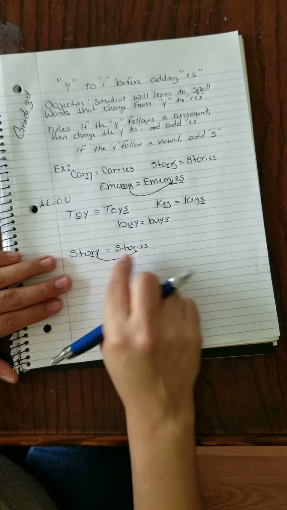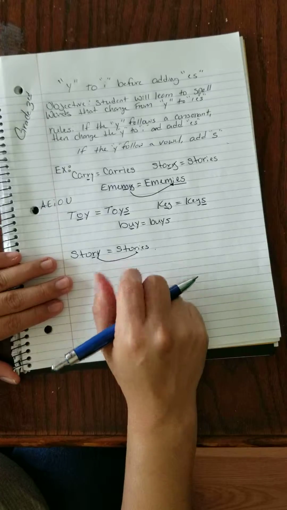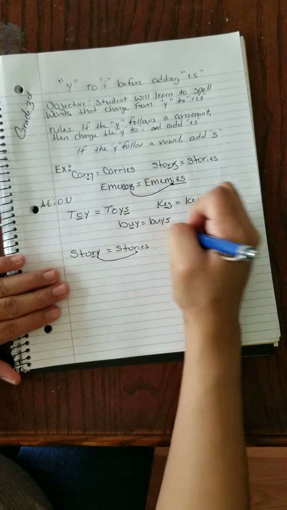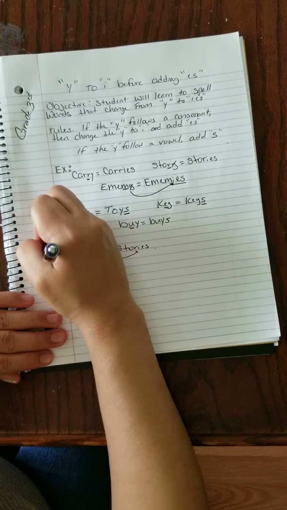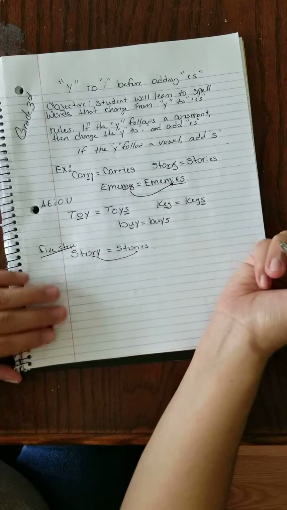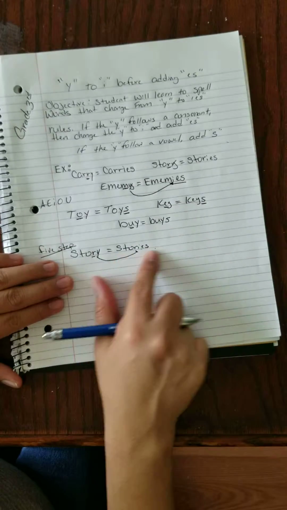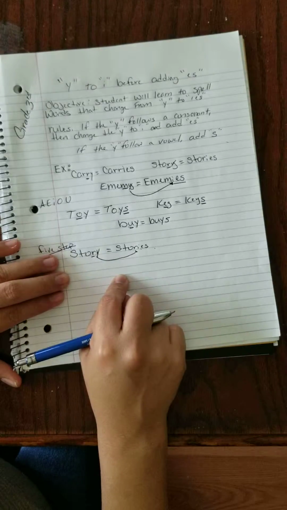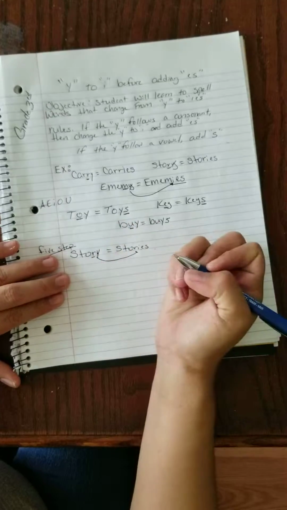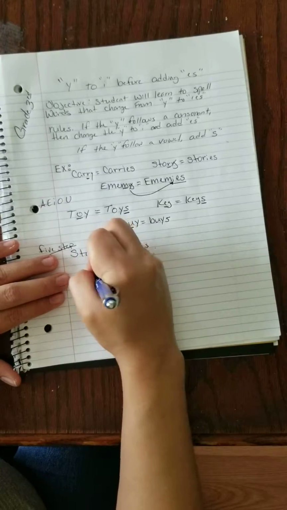Now, once they understand that, we'll go ahead and do the 5-step word study strategy. Basically, the student's going to learn stories. They'll say stories, and then from there they're going to write the word STORIES.